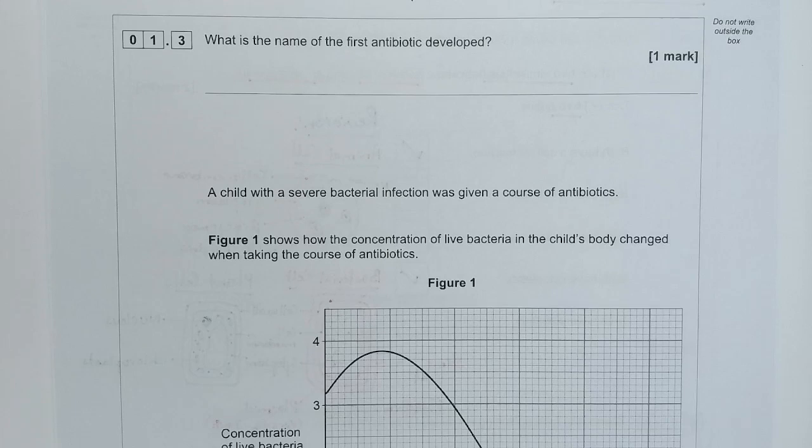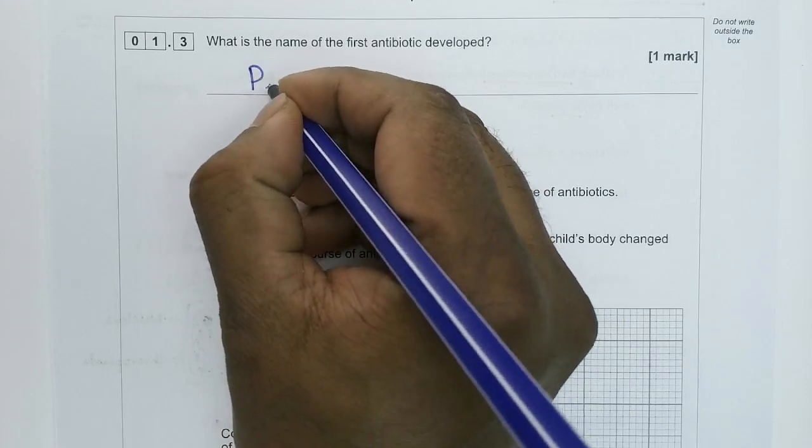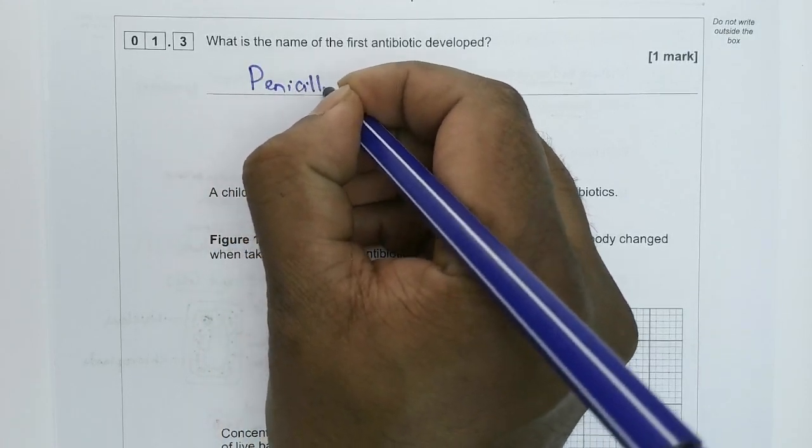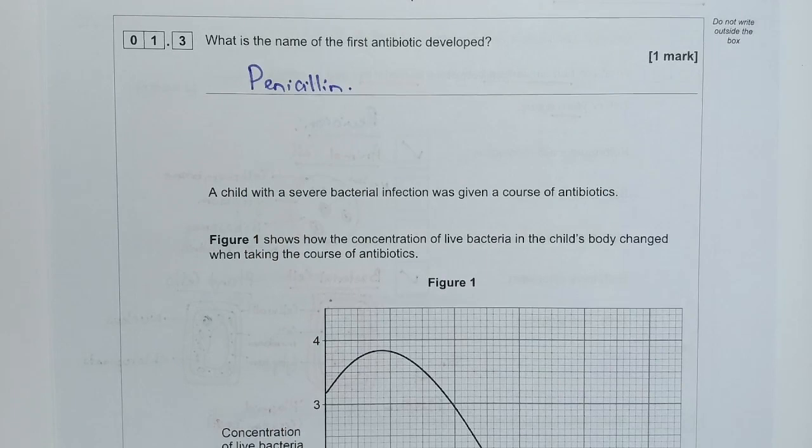Question 1.3. What is the name of the first antibiotic developed? There's only one of them, which is penicillin. Penicillin was discovered by Alexander Fleming, and it was the first antibiotic that was developed. So, next part of the question.